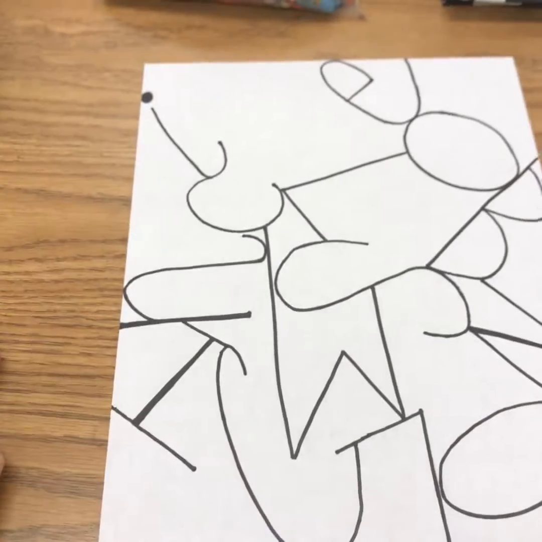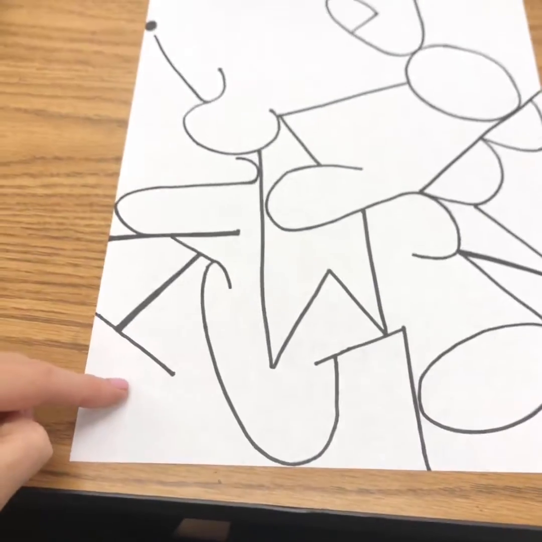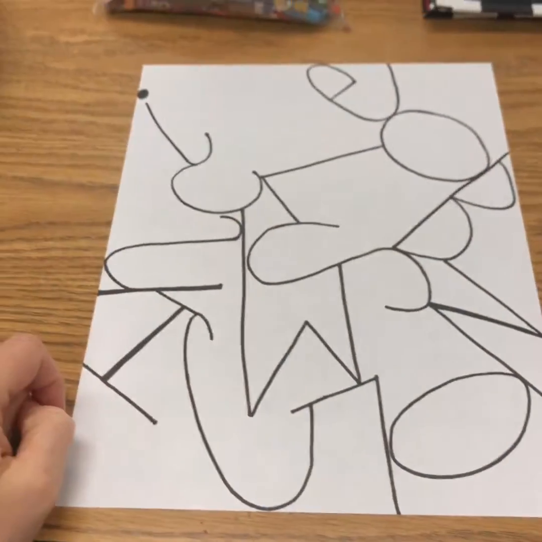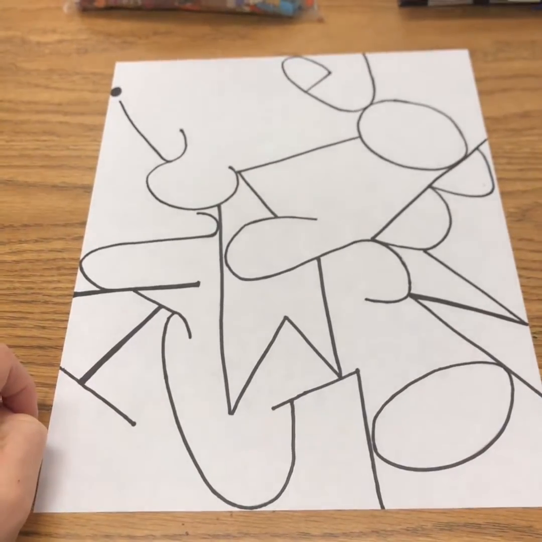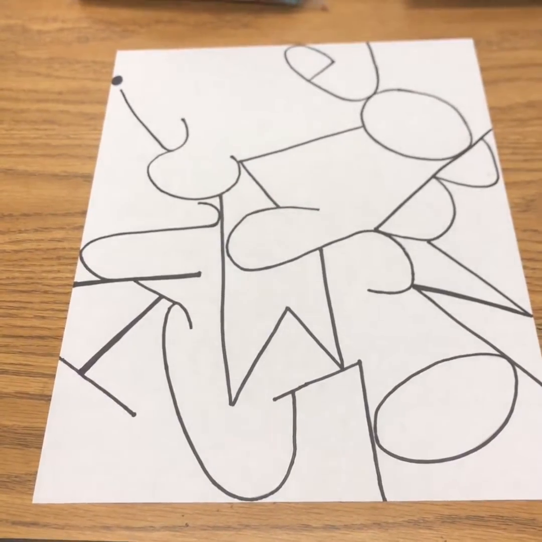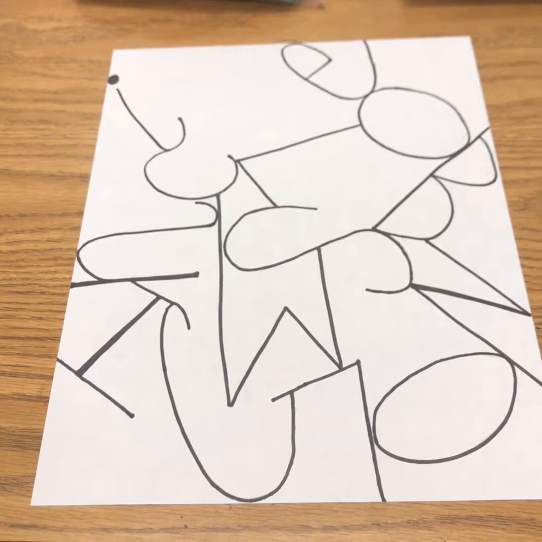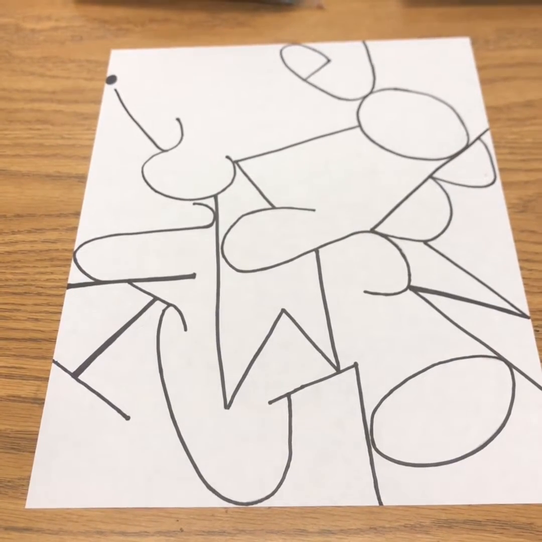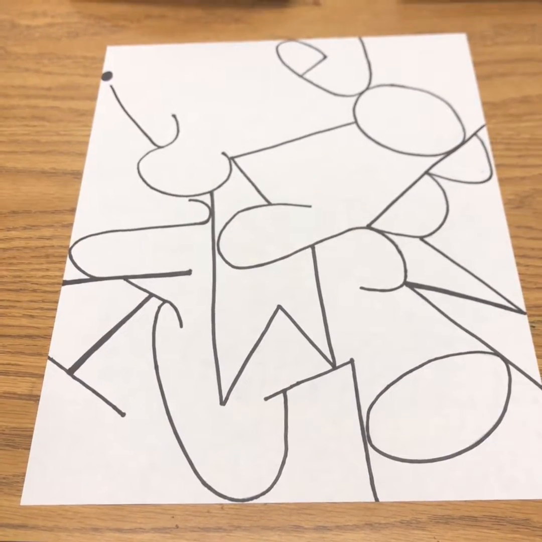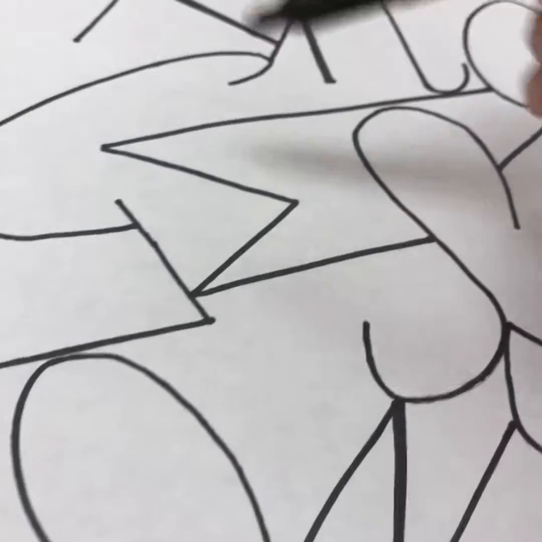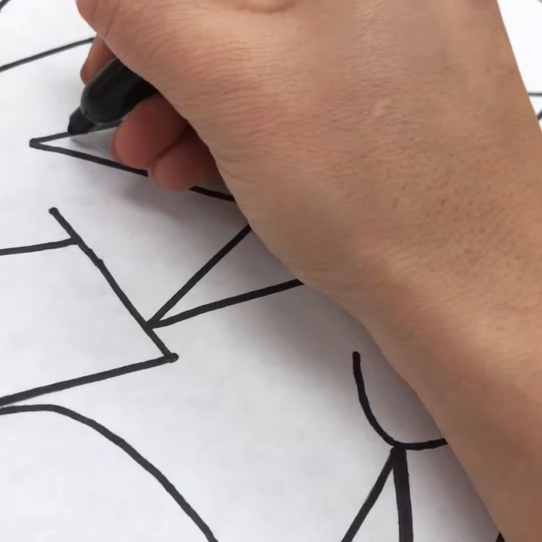Okay, so now using my Sharpie, inside each section, I'm going to create a pattern. Remember, a pattern is a repeated line, shape, or color. You're going to do this with your Sharpie. Watch and see. All right, so inside the area, you're just going to create a pattern.